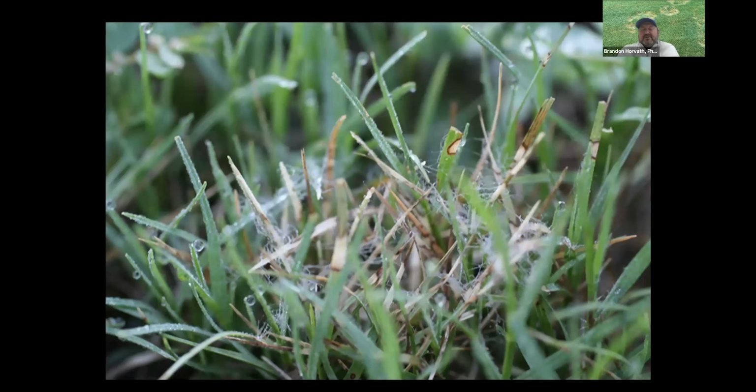We can also see dollar spot on warm season turf. I mentioned that when we talked about the taxonomy, but we do see it on zoysiagrass. So this is on zoysiagrass. You can see the symptoms look very similar to brown patch symptoms on higher cut turf. You'll see a darkened margin with a light brown band.